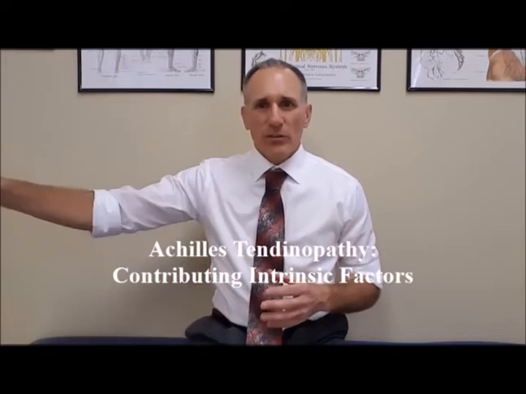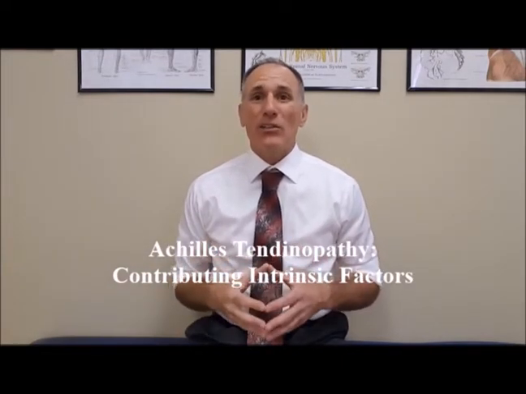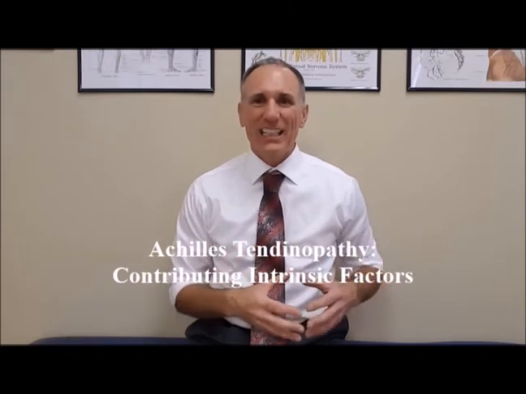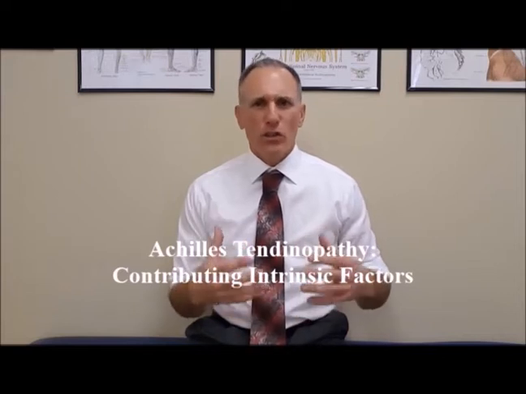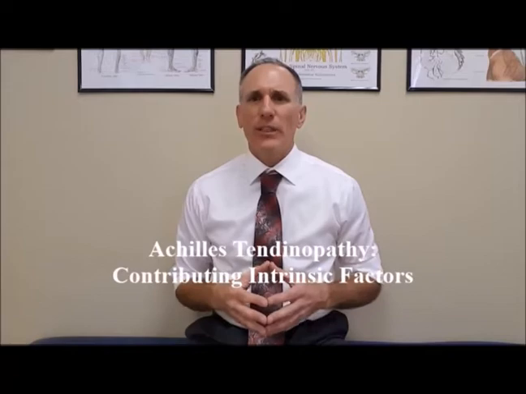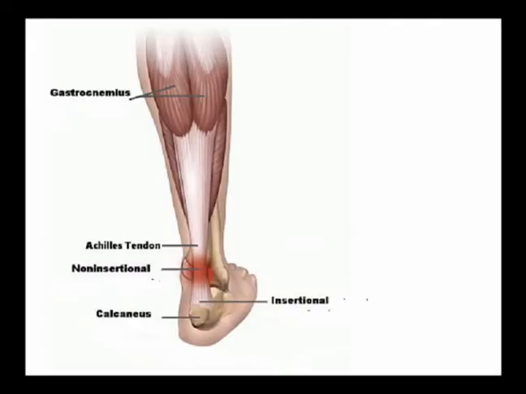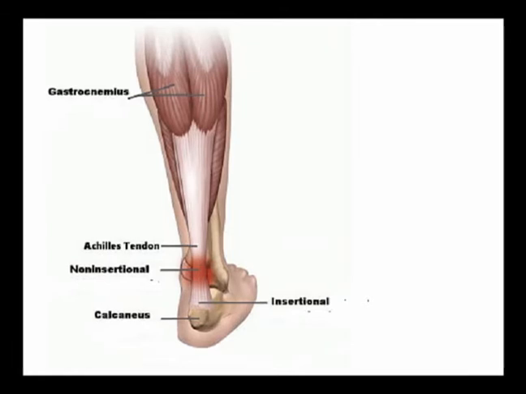There are the extrinsic factors, which is too much training and inadequate rest. Then there's the intrinsic factor, which is tightness in the Achilles tendon and tightness in the calf muscles, which could be caused just from the increased workload of training or because there's weakness in the feet or instability in the ankles.